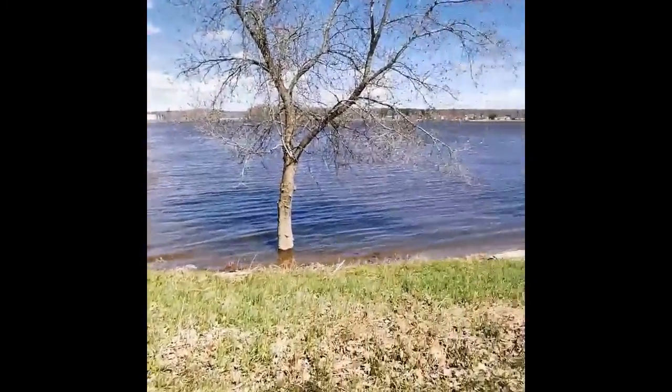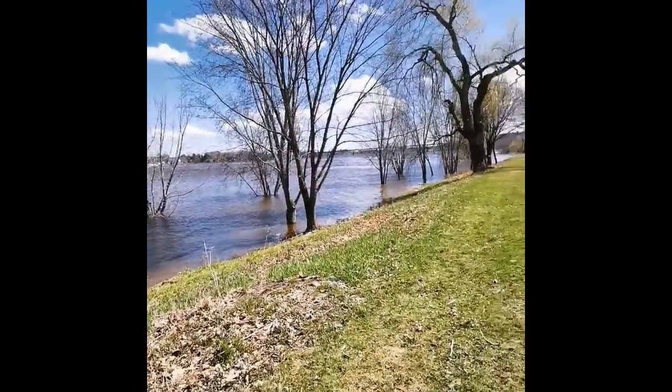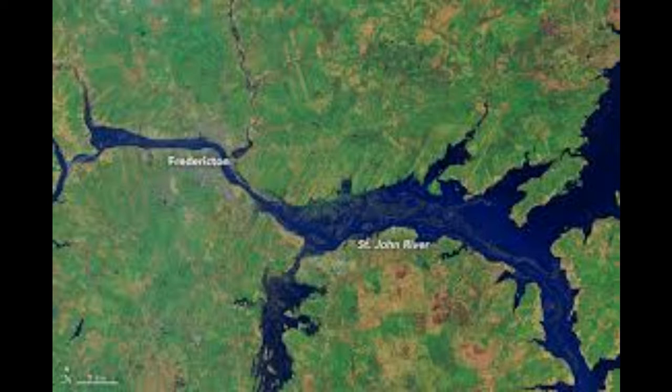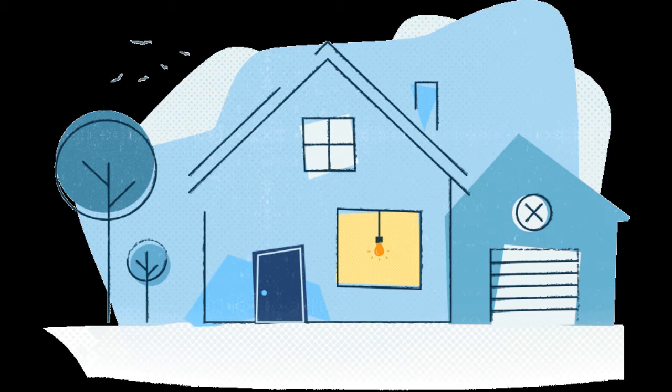For my habitat, I chose the bank of the St. John River because it is very close to where I live.